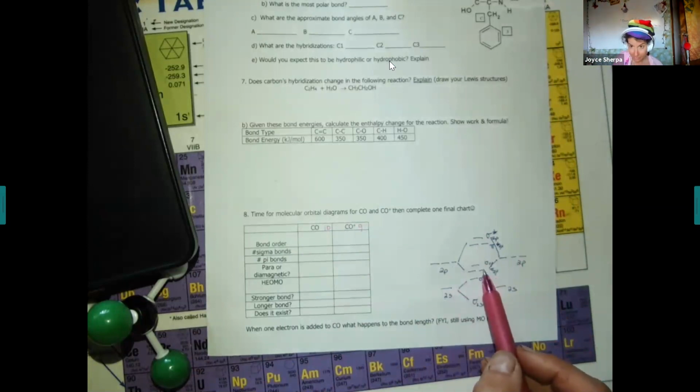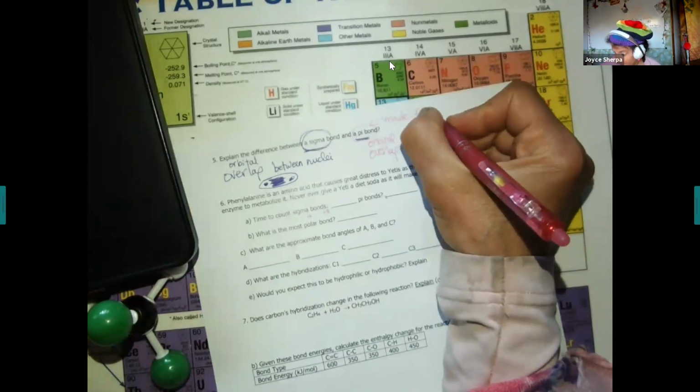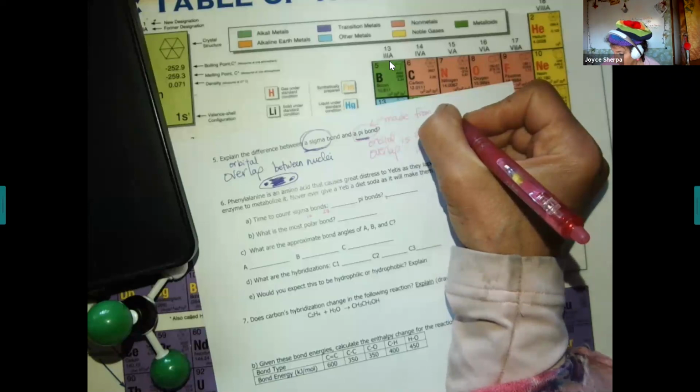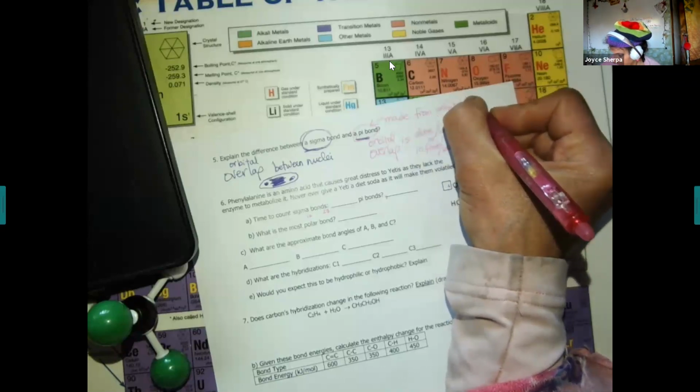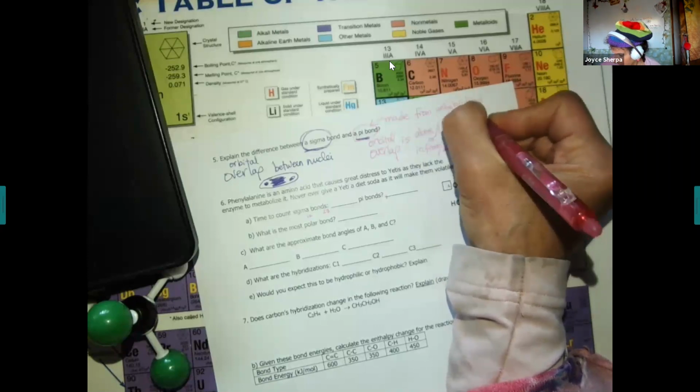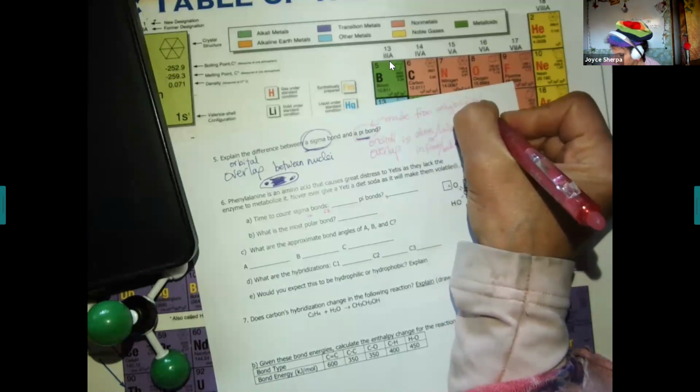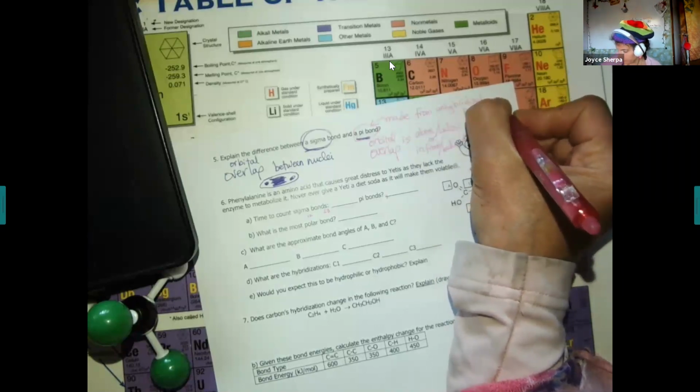You can also get sigma from p orbitals, that's the x-axis, but pi bonds are made from unhybridized p orbitals. I don't think I mentioned that last week, but we'll add it there.